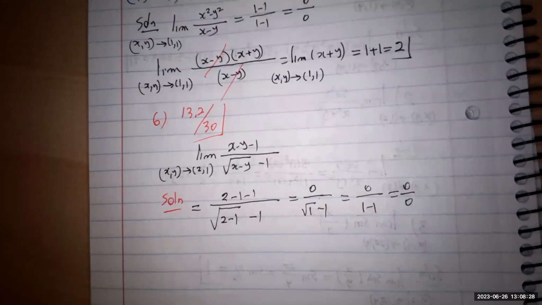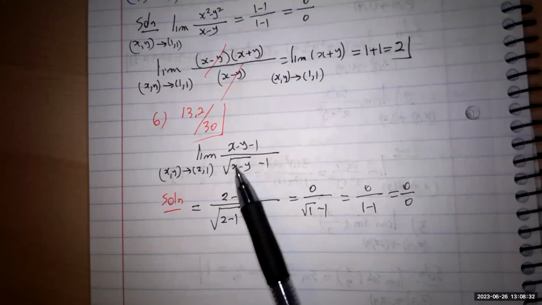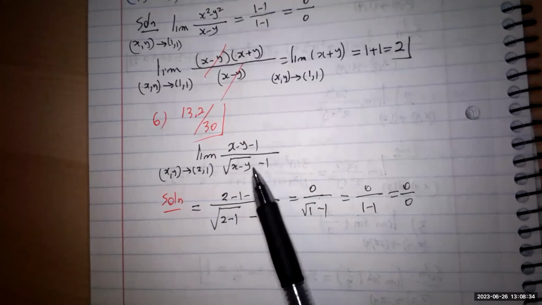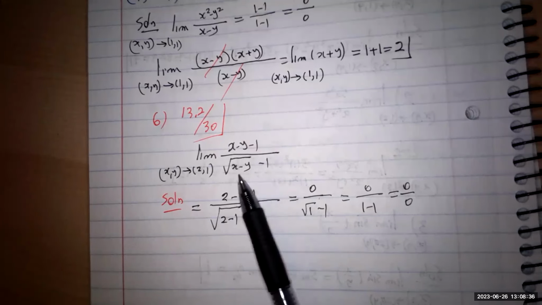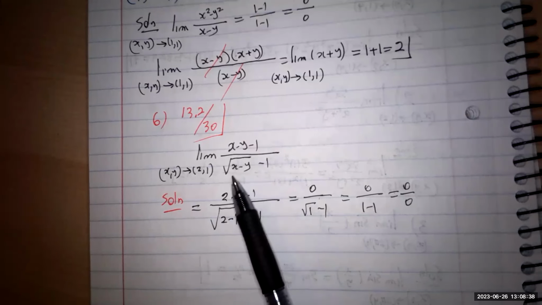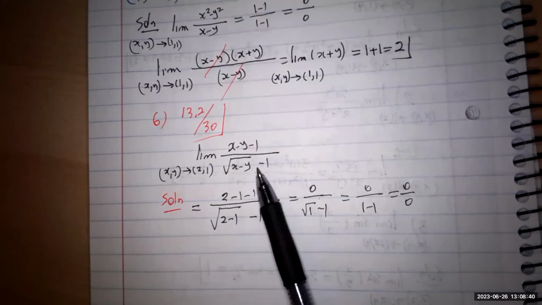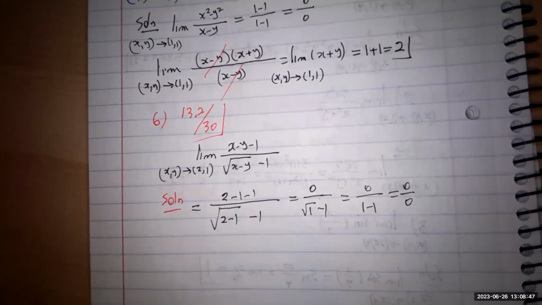You have to rationalize it. You rationalize the bottom one: you multiply the top and the bottom by the conjugate of the radical expression. The conjugate would be radical x minus y, plus 1. If you multiply, that radical would disappear and that common factor would disappear, and then you'll be done, okay?